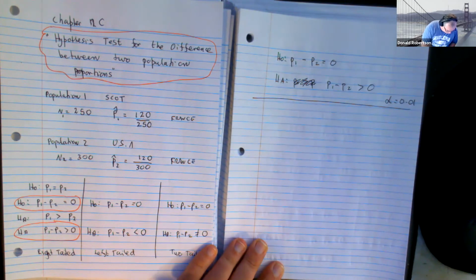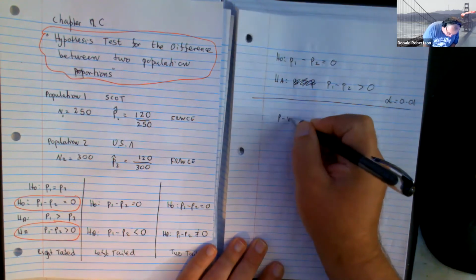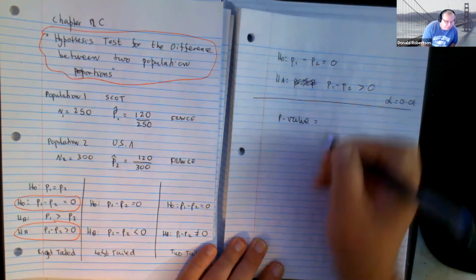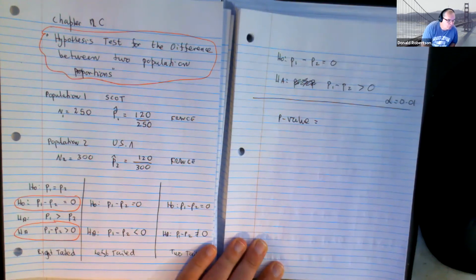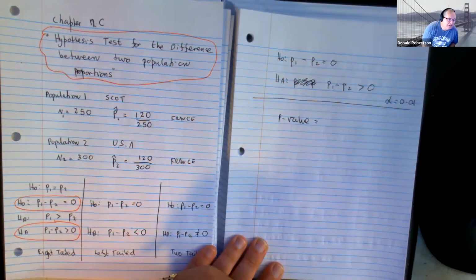Then what's left? Well, we're going to find a p-value using SALT. And hopefully there are no binomial distributions in that. But only you lot will know what I mean when I say that, and everybody else is going to say, what's he talking about?